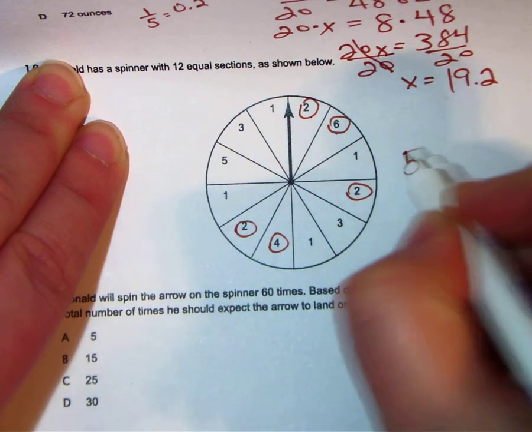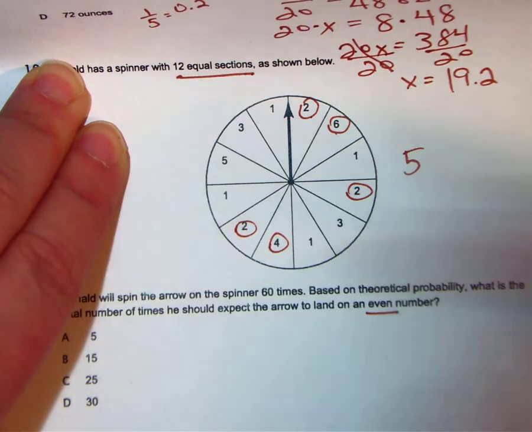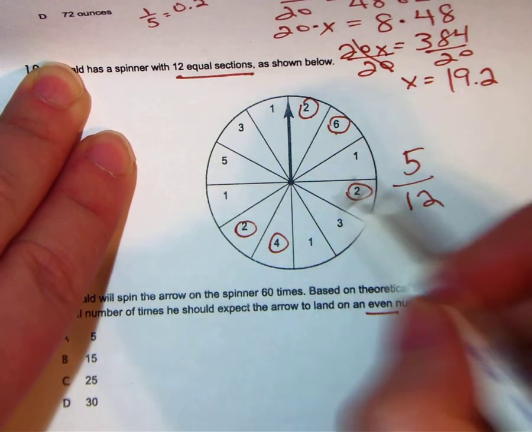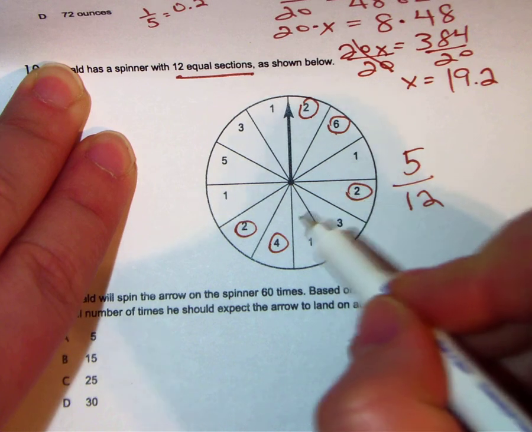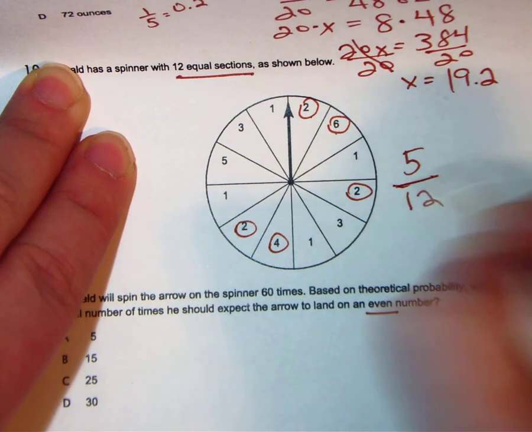So I have 5 out of, now I know from the question it says 12 equal sections, so it's 5 out of 12. Now if it didn't say that, all you'd have to do is count them. 1, 2, 3, 4, 5, 6, 7, 8, 9, 10, 11, 12. And sure enough, it's 5 out of 12.